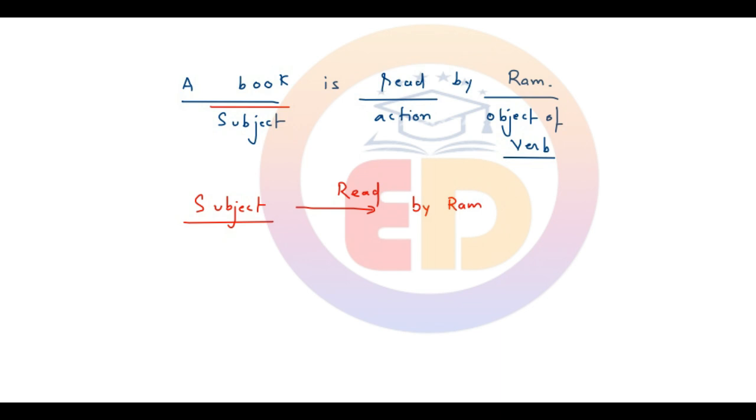So here we can say that the subject is not performing, but the subject is receiving the action. That can be figured out from voice, whether the subject is performing the action or whether the subject is receiving the action. That is the function of voice. It will tell us these two things. Now let us move on to the classification of voice to understand them better.